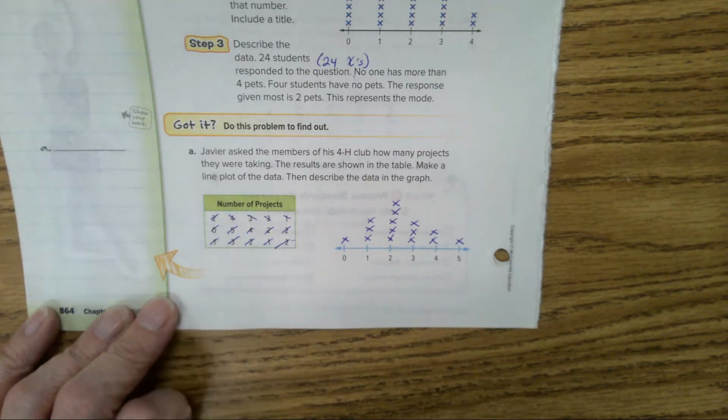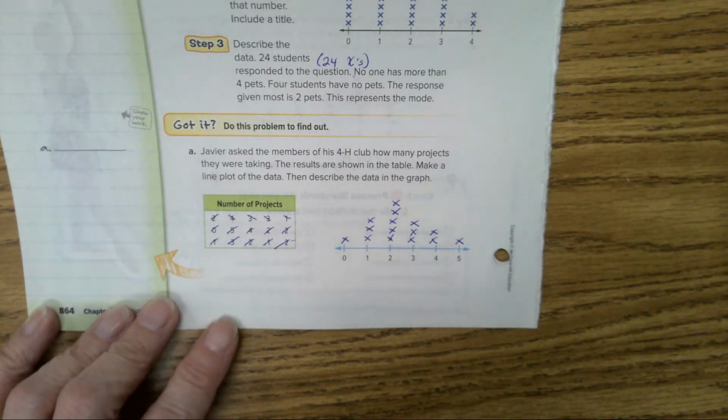Looking at the data, what's the median? If you had to find where the middle number is, it's pretty easy on this one. It's the same as the mode. What is the median? Yes. 2. All right. You could say that only one person had 5 projects and one person did no projects.